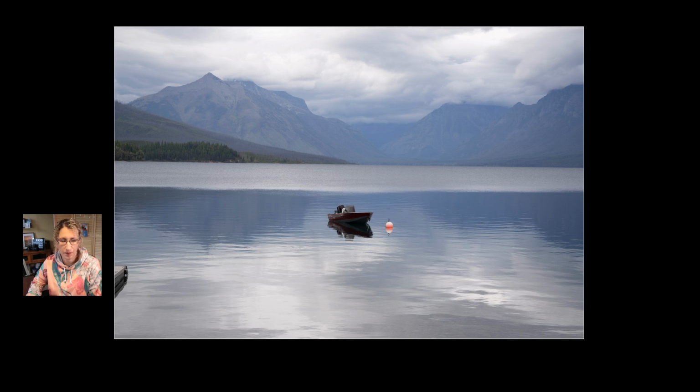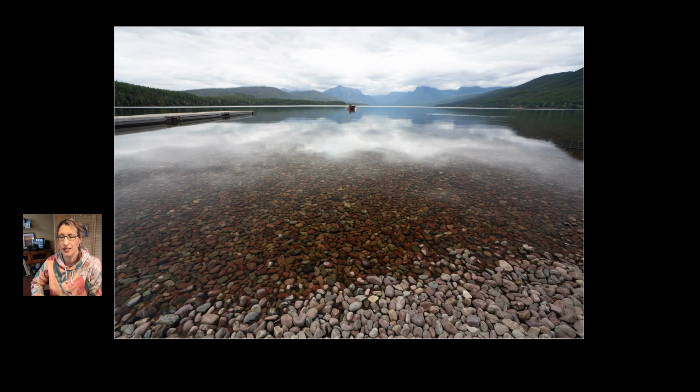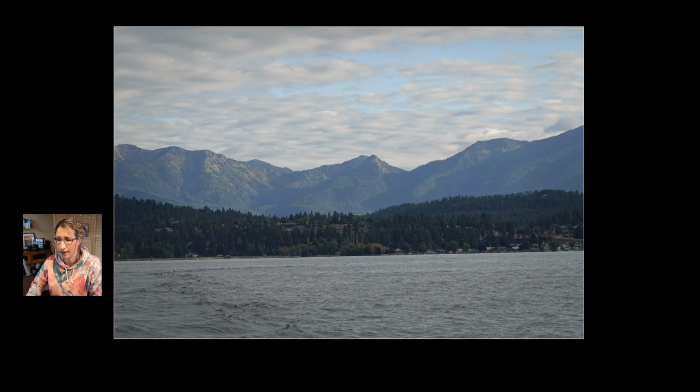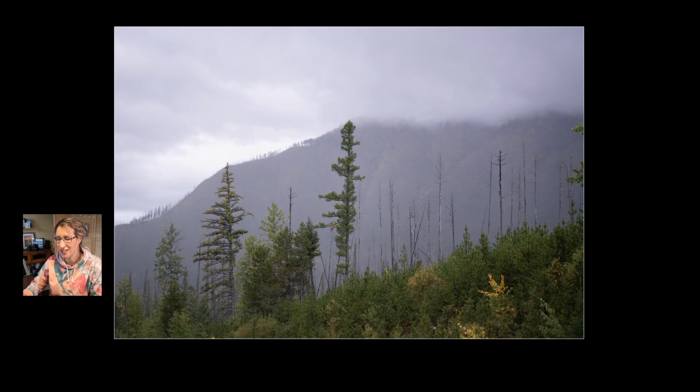So that's an option. And then, the rocks here at Lake McDonald were incredible. They were red and pink and just colorful. This is unedited and it's a raw file, so you can just imagine what the actual rocks look like. So that is a further back, much wider shot of the same boat. And then we just have a nice choppy lake in the morning with the mountains and the clouds.